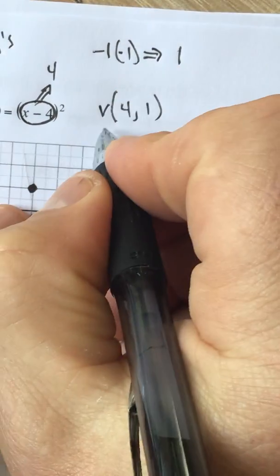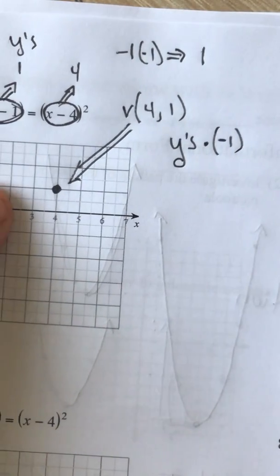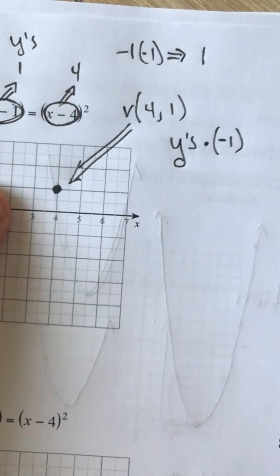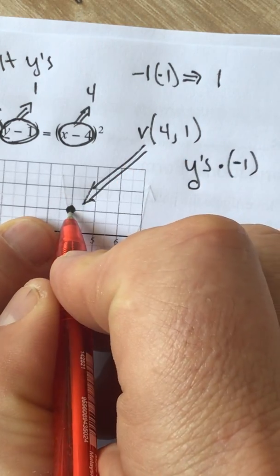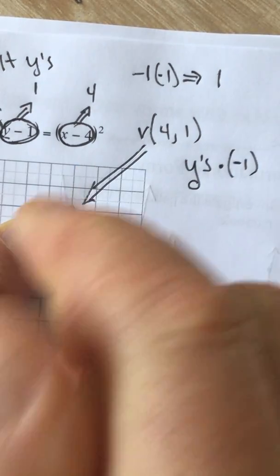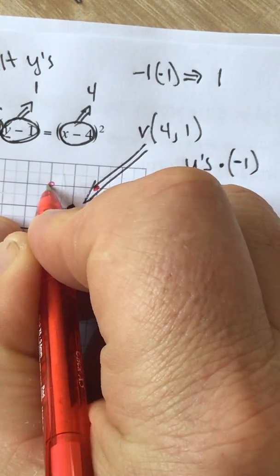Okay, so we have our vertex right here. We got that from the additive inverse. Now all the y values are going to be multiplied by -1. So I'm going to draw this in another color. I'll draw the red in the normal one. Normally, we start at the vertex and go over 1, up 1, over 1, up 1.